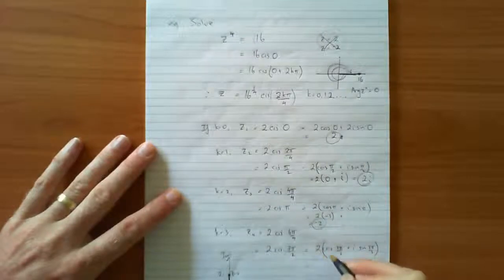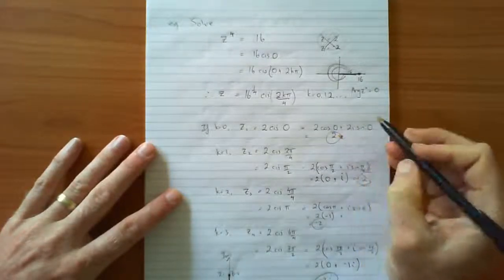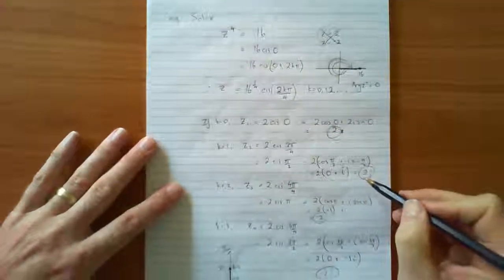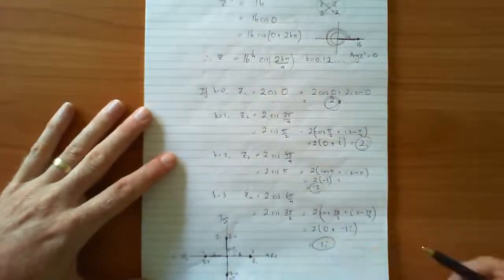The cos of 3 pi on 2, if you put it in your calculator, you'll get 0. And the sine of 3 pi on 2, you'll get negative 1i. The i is there, so you get negative 2i. So there you've got your 4 solutions: 2, 2i, negative 2 and negative 2i.